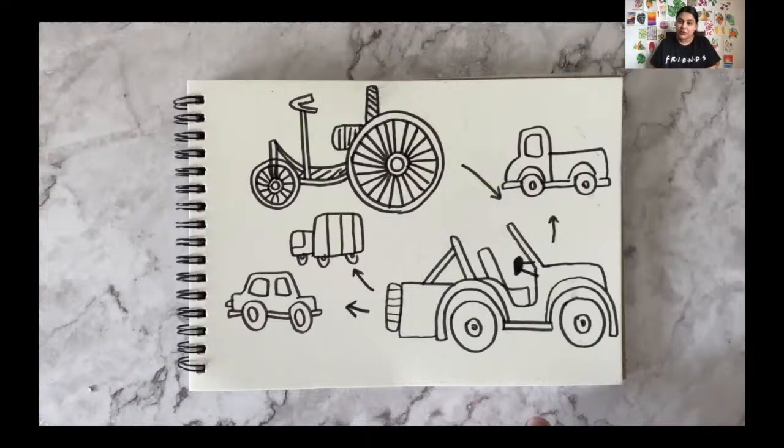The third fact that I want to discuss with you is that there are a lot of parts in a car which you might know.